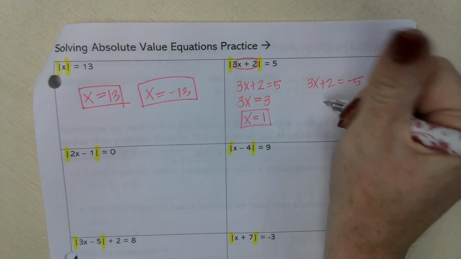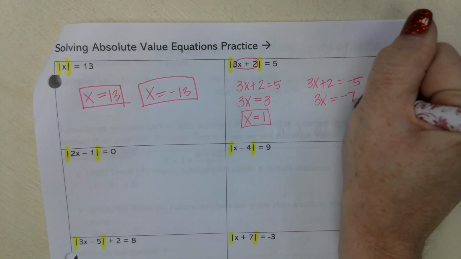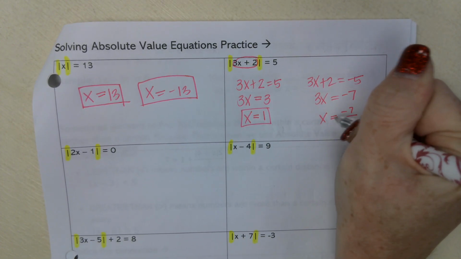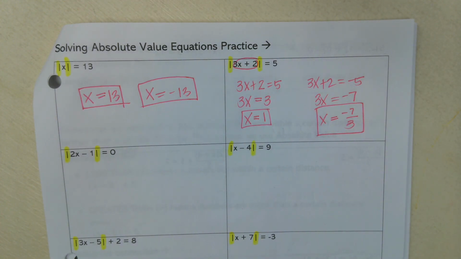All right, then I'm going to subtract 2. So that's going to give me negative 7. Is it okay for me to get fractions? Yes. Fractions are our friends, people.